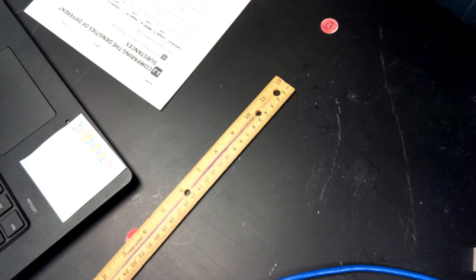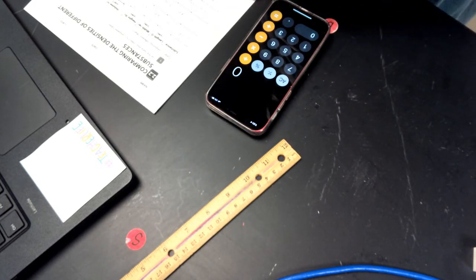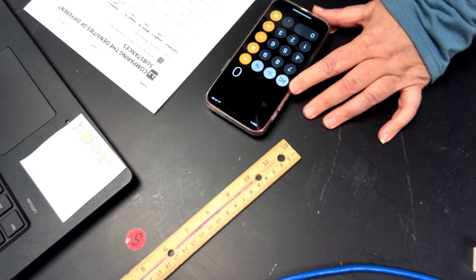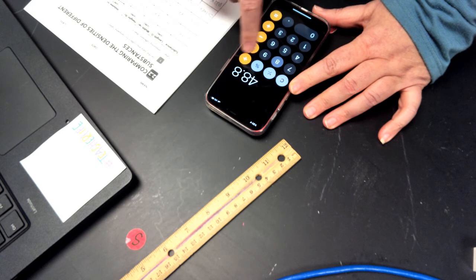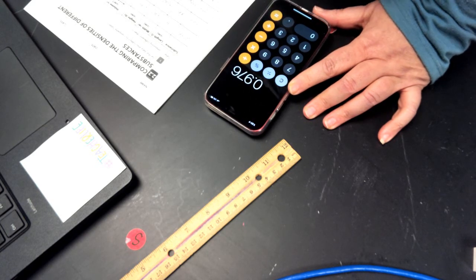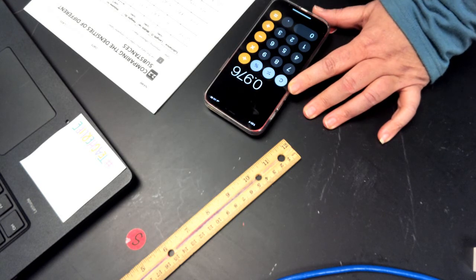Okay. Now, I'm going to calculate the density of each one of our cubes by taking the mass and dividing by the volume. The first one on the white is 48.8 divided by 50. So it's 0.976.